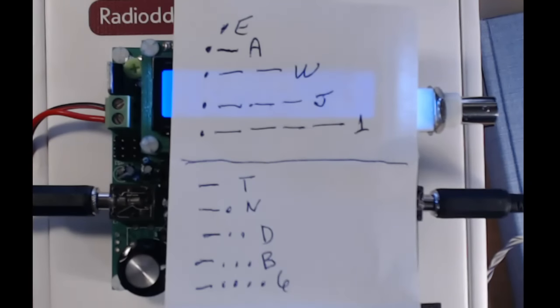Okay, that's one call sign. Here's another call sign. Okay, that last call sign is quite famous. What have we got from that?